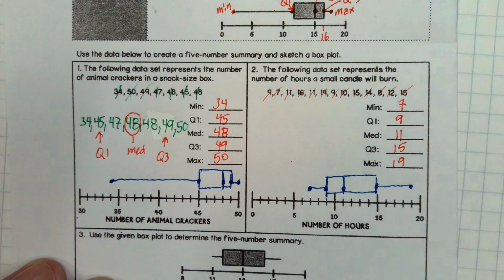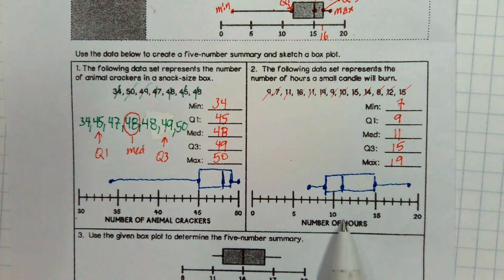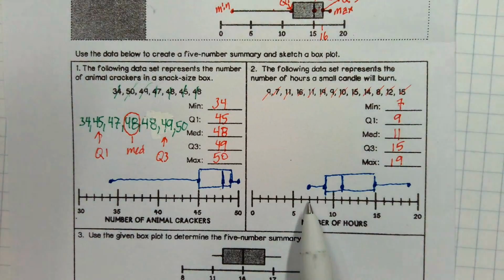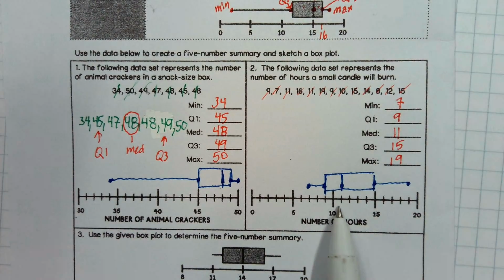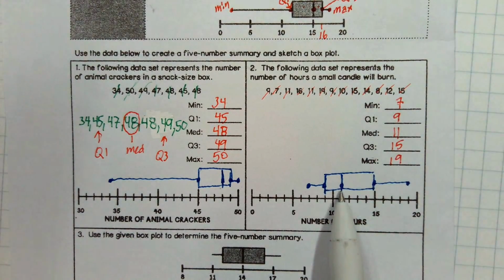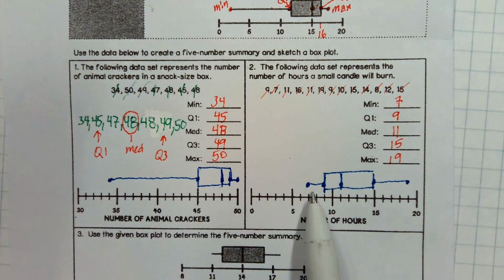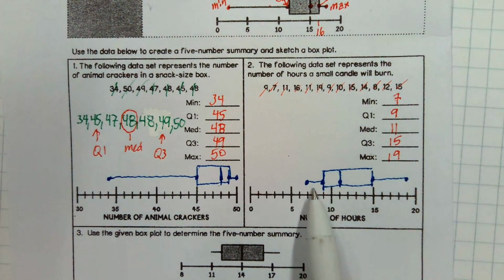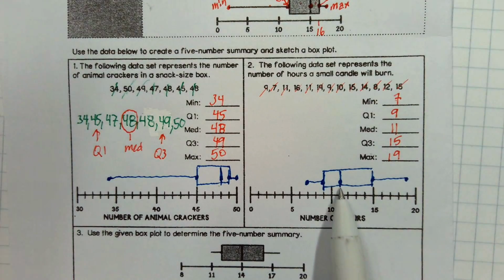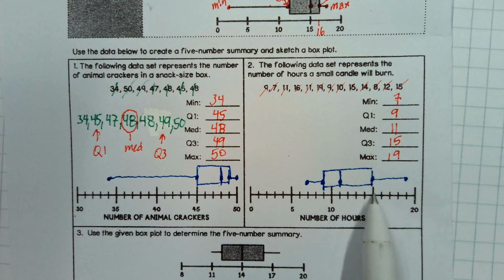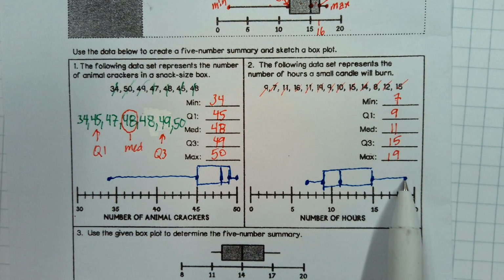So 50% of the numbers go from what to what? From 7 to 11. Half of the numbers came from here. And the other half went from 11. So the top 50% of the numbers were from 11 to 19.